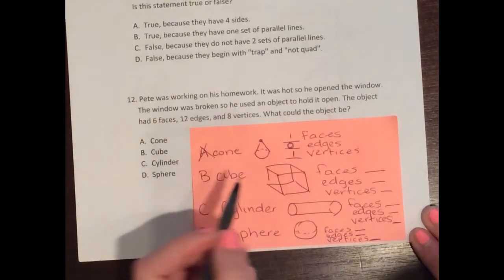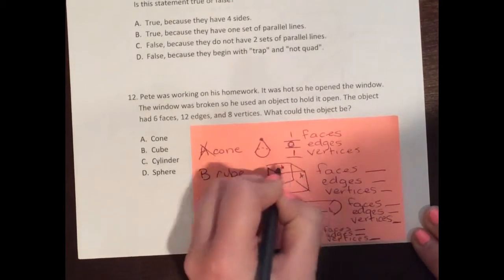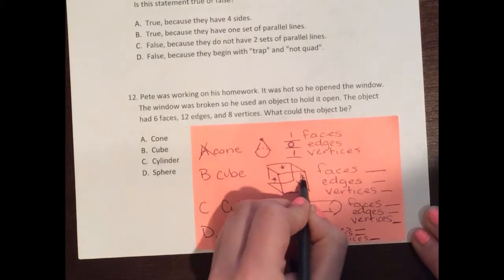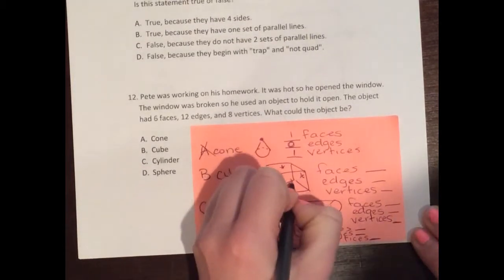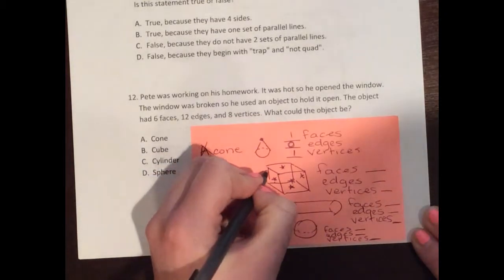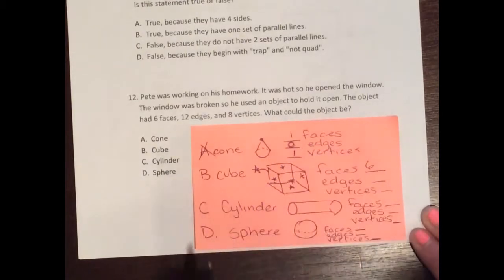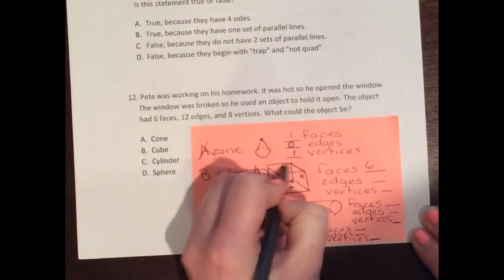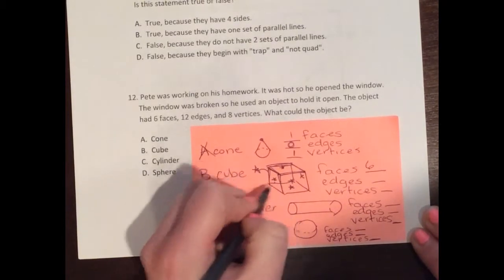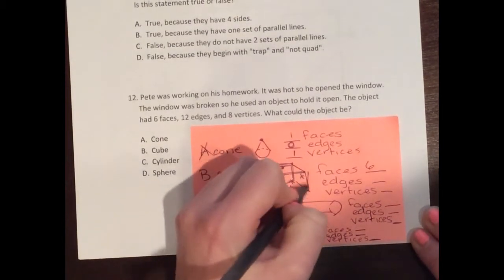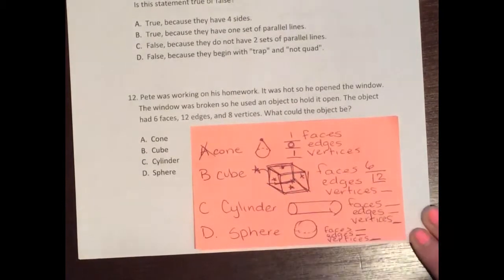Okay, the cube, let's look at the faces. 1, 2, 3, so that's the top, the left side, and the right side. Okay, the bottom is 4, the front is 5, and then the back, okay, is 6. So that has 6 faces. Let's look at the edges. 1, 2, 3, 4, 5, 6, 7, 8, 9, 10, 11, and 12. So that has 12 edges.